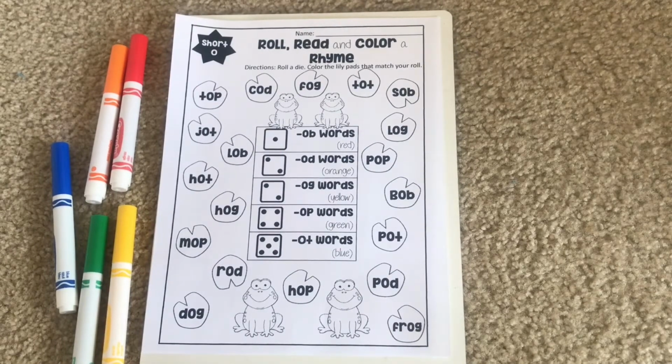Alright guys, so I'm going to do one of these with you just so you understand exactly how to do these pages, because we're going to be doing these every single day this week. So I'm going to do this letter O page with you today, and then the rest of the week I'll let you do them on your own.